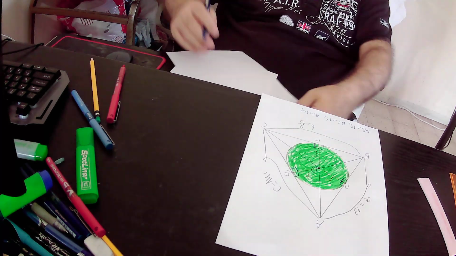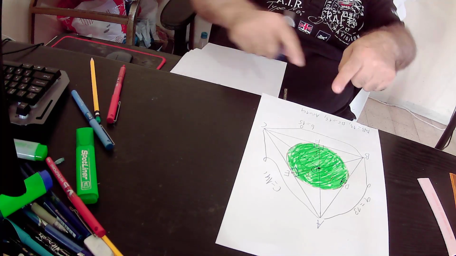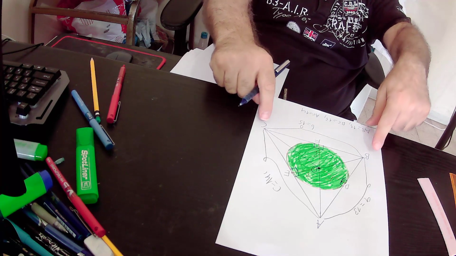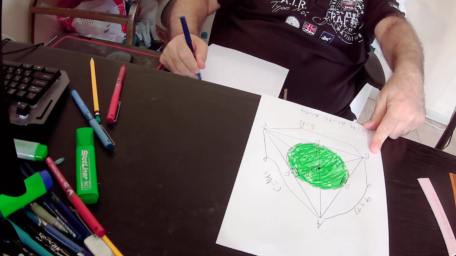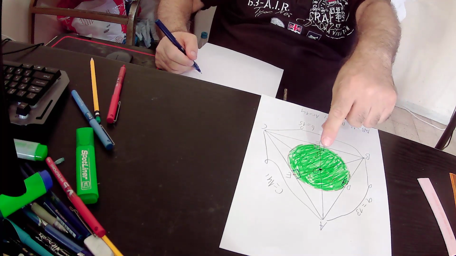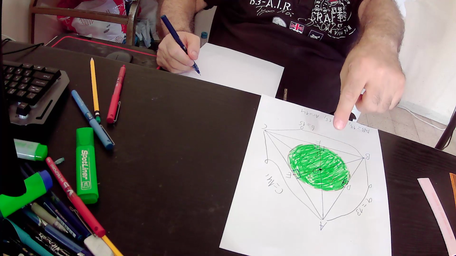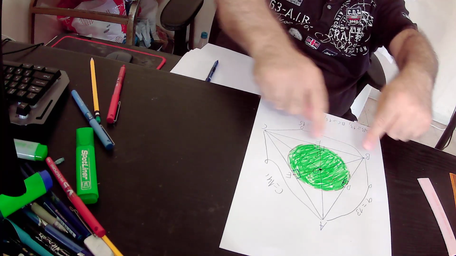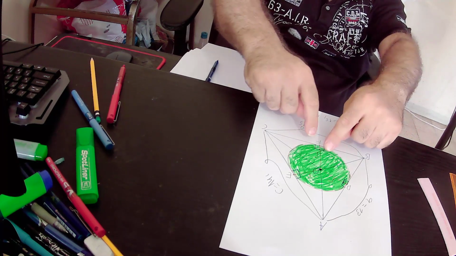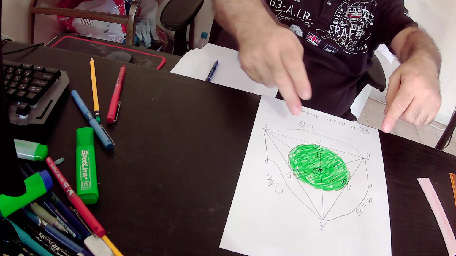And the area of triangle BOC, this triangle, equals the base of the triangle, that is BC, times the height to the base, that is the radius of the green circle, because the radius of the green circle creates 90 degrees with the base BC. This is a right angle and this is a right angle. Therefore, the radius is the height of triangle BOC.